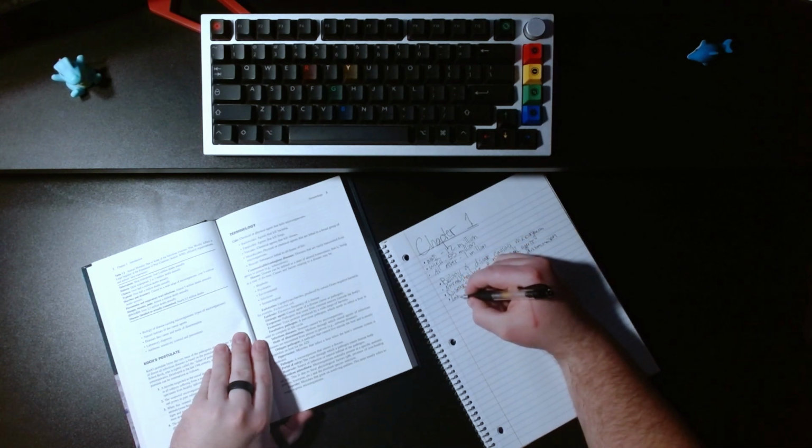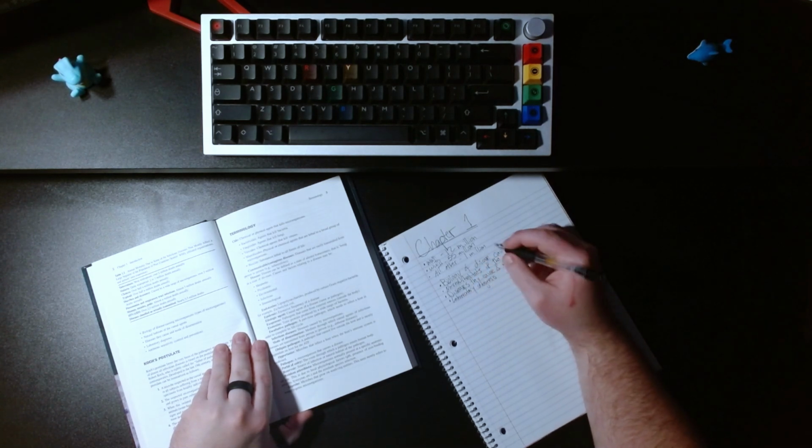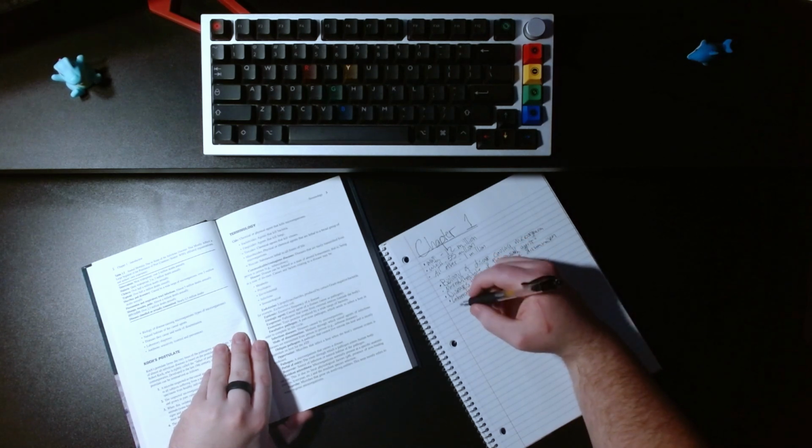The laboratory. Spelled it wrong. The words were right there. That's crazy. Laboratory diagnosis and antibiotic sensitivity.